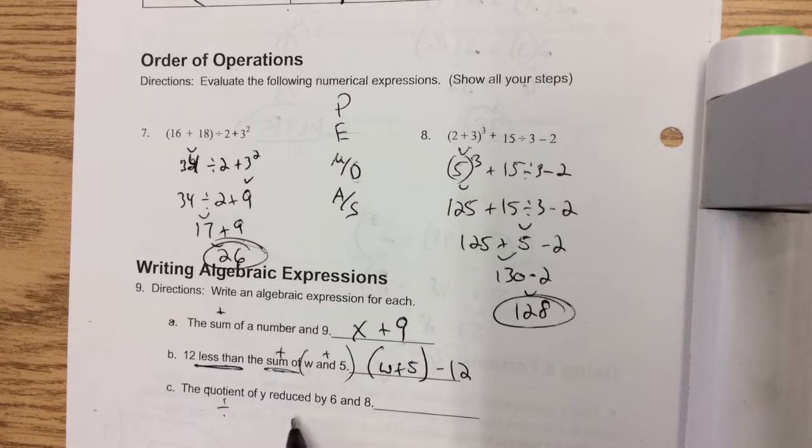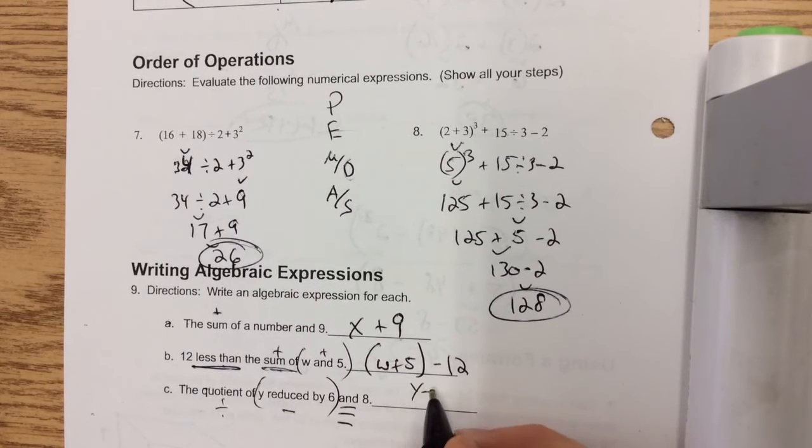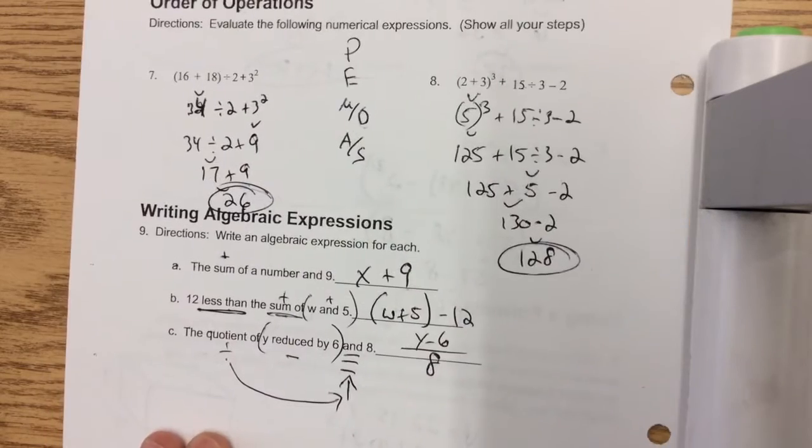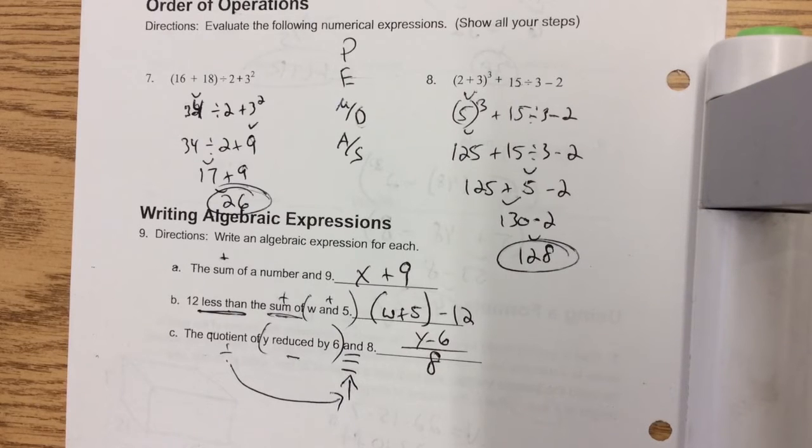Quotient, remember, division. Of y reduced by 6 and 8. Okay, quotient of, this goes together. So this is going to be y minus 6 over 8, where that keyword "and" is where the division comes into play, as it breaks apart. So y reduced by 6 and 8, reduced being subtraction, okay? There will be a couple of those.